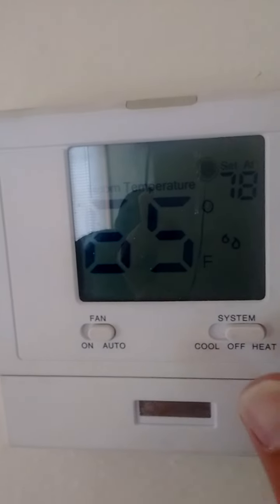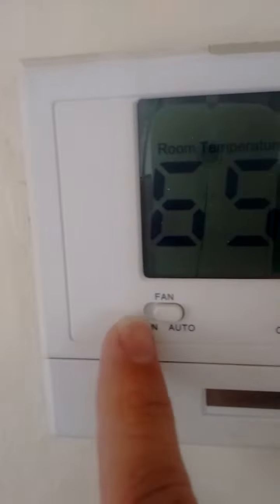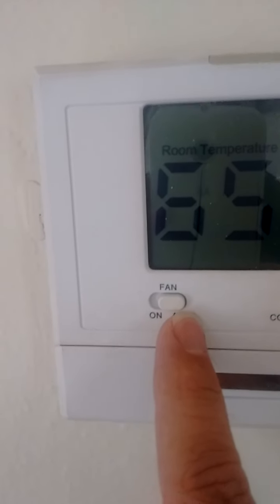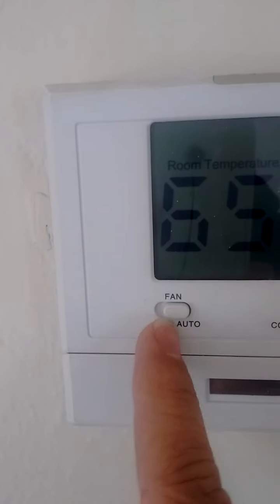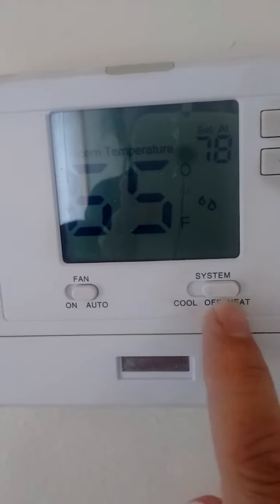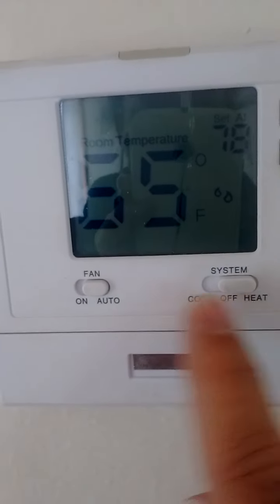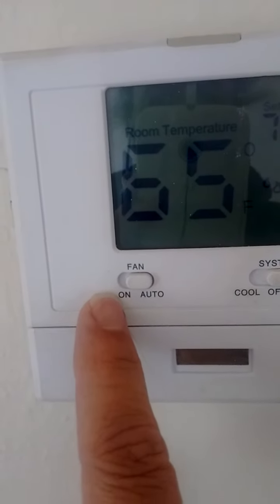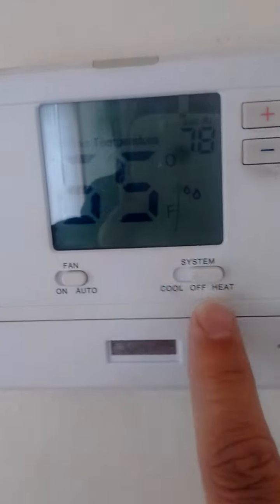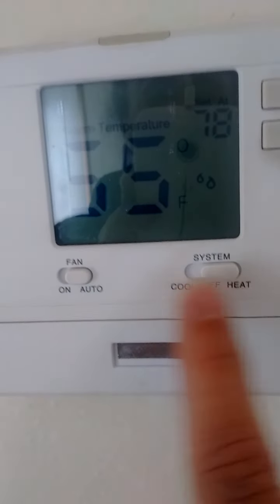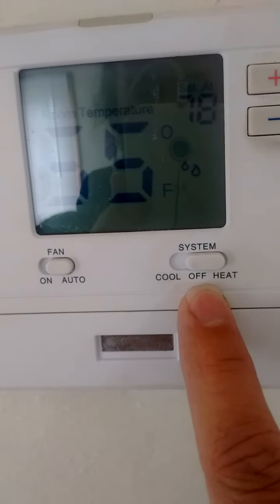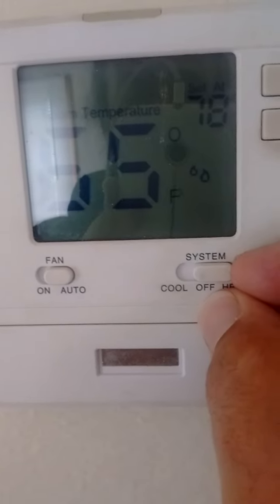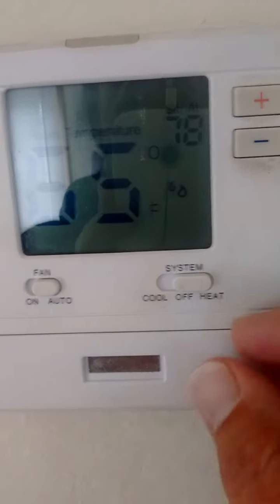Now what I'm going to do here is turn it off. See, here's the fan, and it's set to auto. If I turn the fan on, the fan will stay on no matter what happens with this, whether it's on heat or cool or even off. But if I switch it to auto, this becomes the determining variable as to whether the fan is on or not. Okay, so I'm going to turn it off because it's not producing any heat anyway.